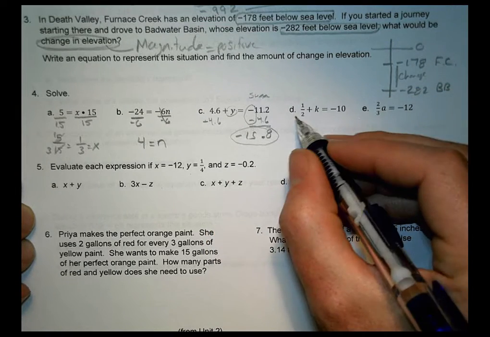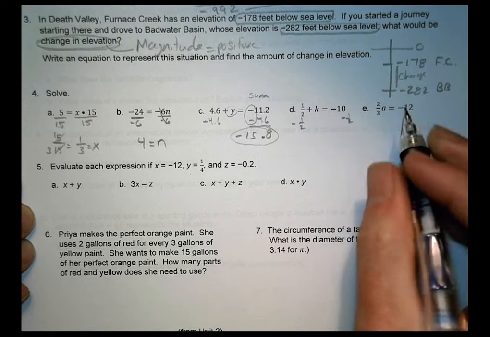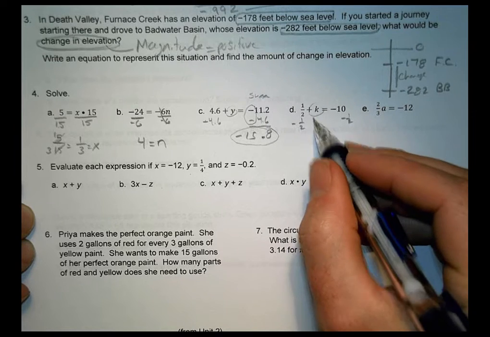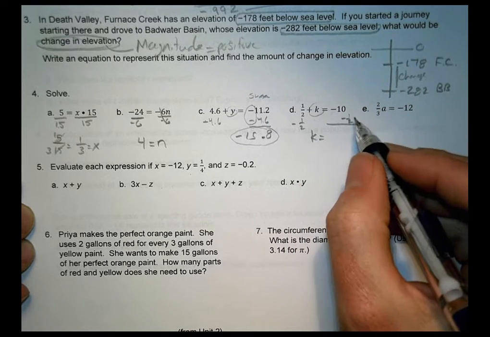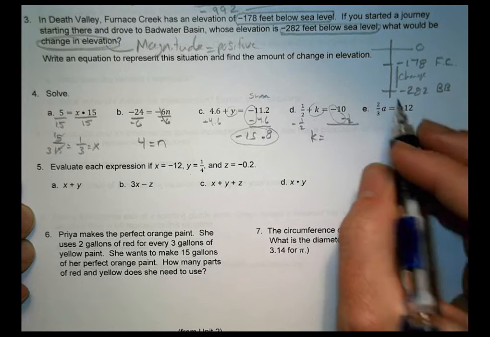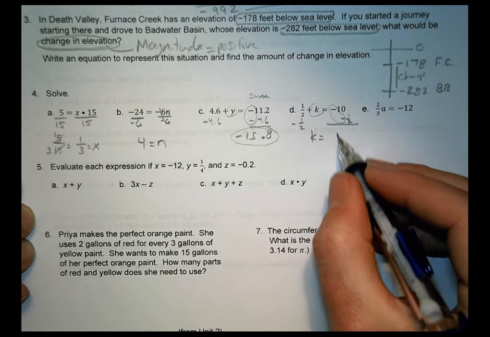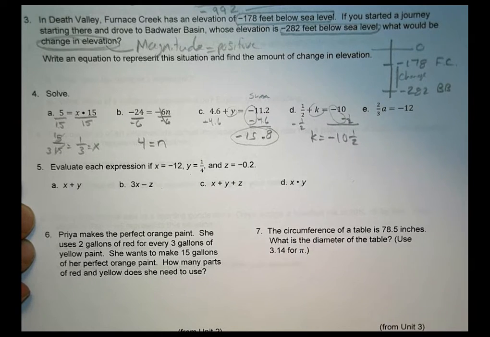All right, over here, we're going to subtract a half from both sides. So the k stays k, and k is equal to a negative 10 minus a half. Again, the signs are the same, so we find the sum. 10 plus a half is 10 and a half, and we keep the sign the same, so it's a negative.